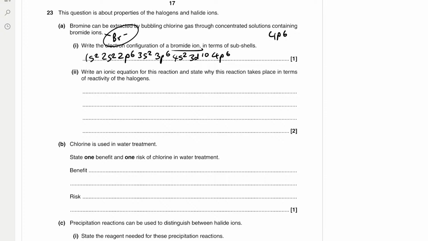Write an ionic equation for this reaction and state why the reaction takes place in terms of reactivity of the halogens. So, we're bubbling chlorine gas, so Cl2, through Br- to get bromine, and then we're going to also form Cl-, so balance that.